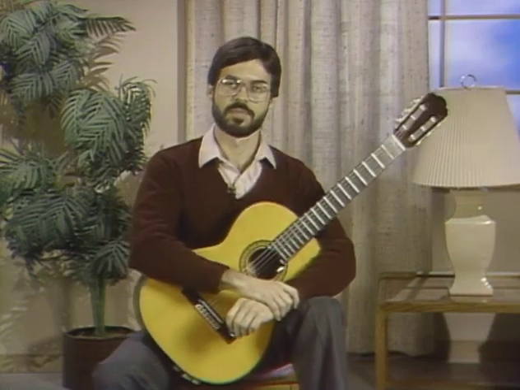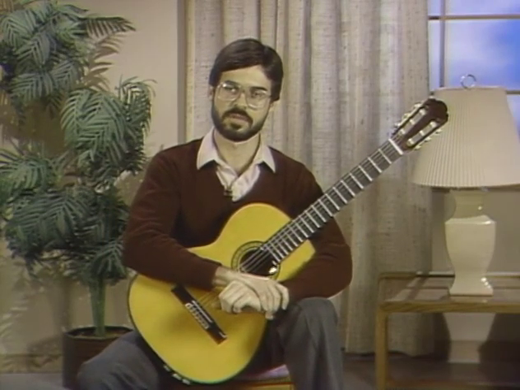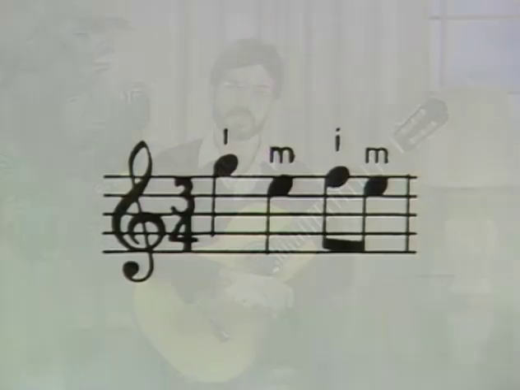Study number 3 is quite similar. It uses quarter notes and eighth notes, although we have a different time signature this time. 3-4 rather than 4-4. What that means is that rather than having 4 beats in the measure, you have 3 beats, 3 quarter notes, or for that matter, 6 eighth notes.